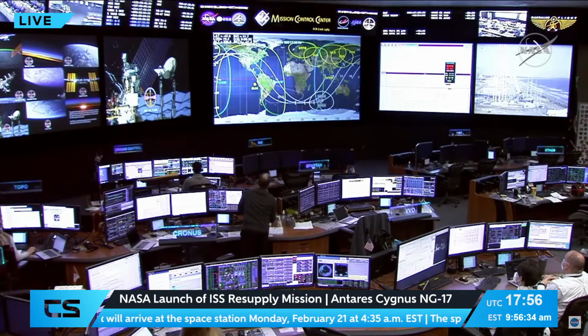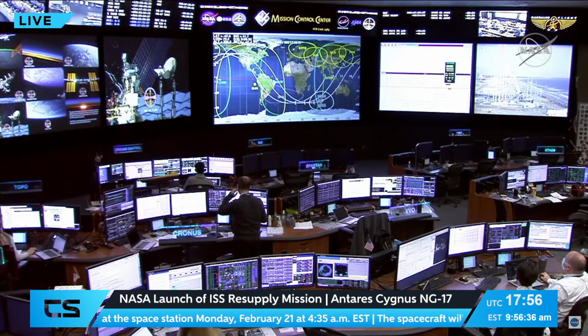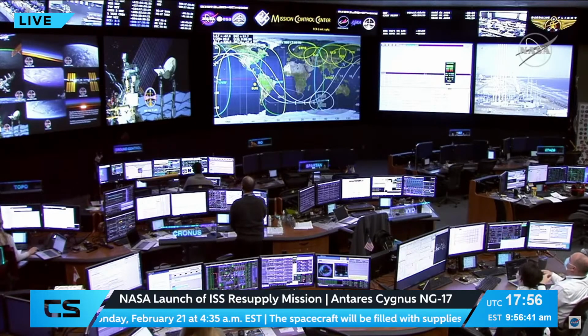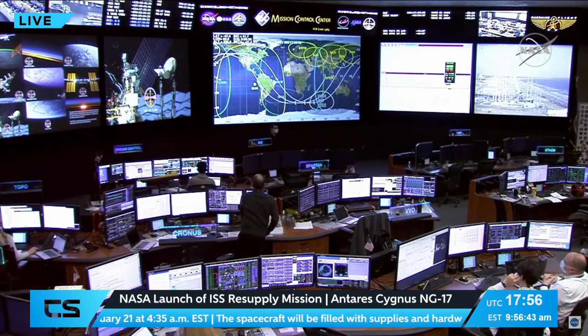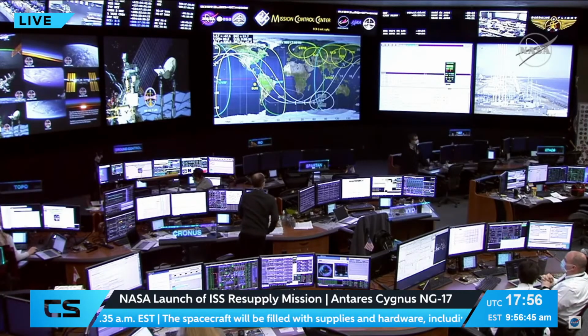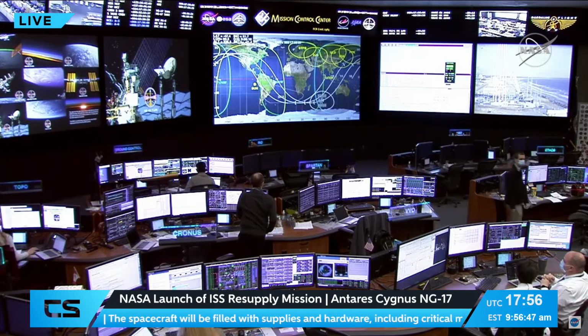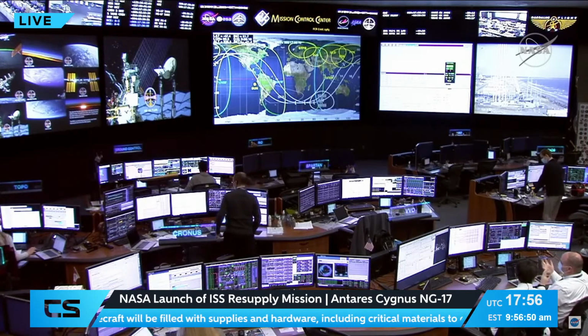And the crew might be able to start some cargo operations on Monday, but the bulk of the first critical transfers are expected to take place in earnest really starting on Tuesday. And then we're expecting to have Cygnus attached to ISS until the end of May, and we're really looking forward to having all this cargo get on board.